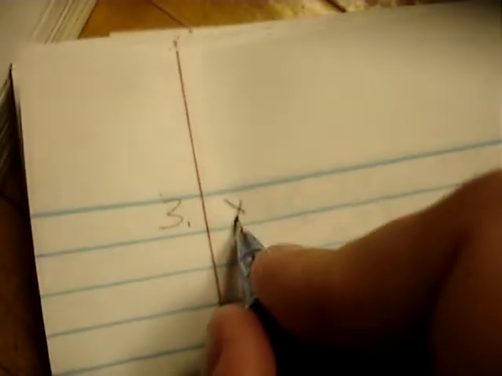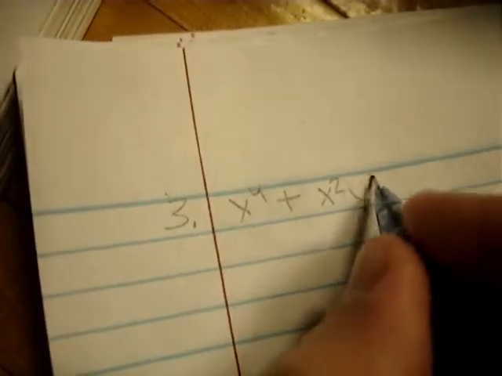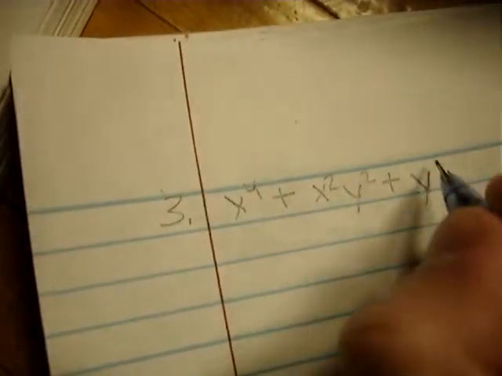All right. Let's try ourselves problem 3. x to the 4th plus x squared y squared plus y to the 4th.